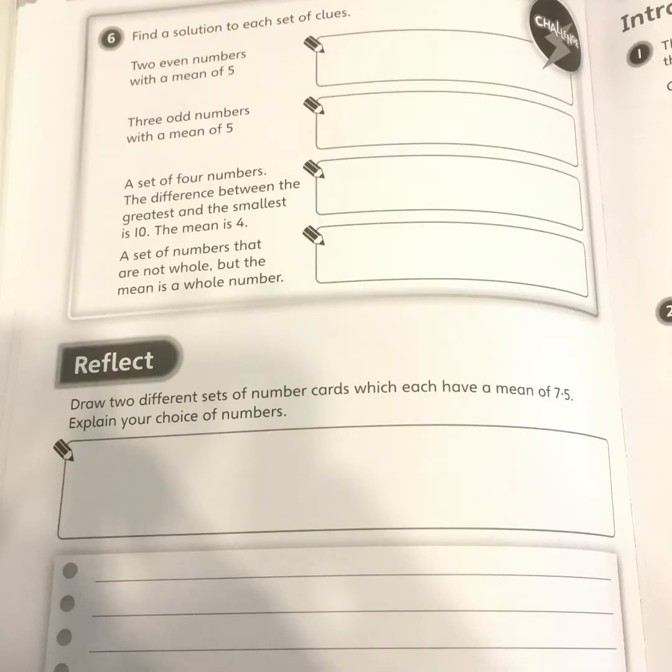Lovely. So last little bit then, and again, as ever, you don't have to do the challenge. It's there if you would like to do it. So pause video, have a go.